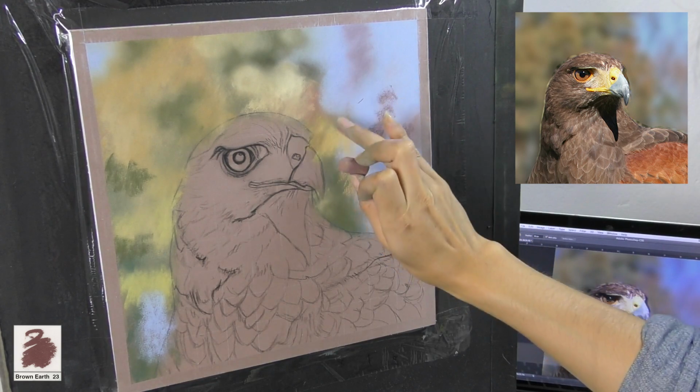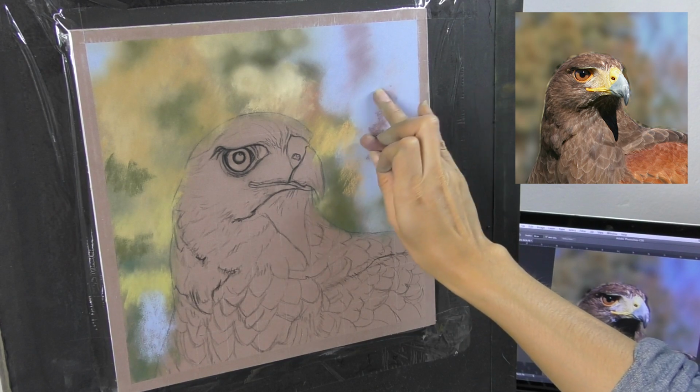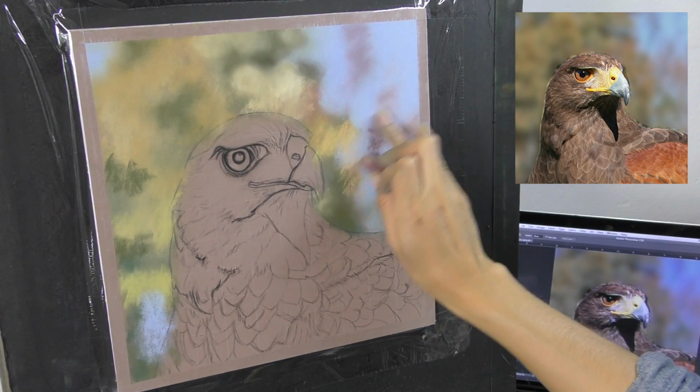But when you want something that's really effective and simple like this one, you can't beat a bit of blurry foliage to set off your wildlife subject.